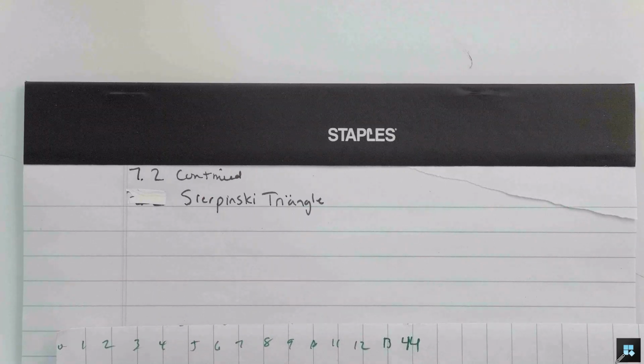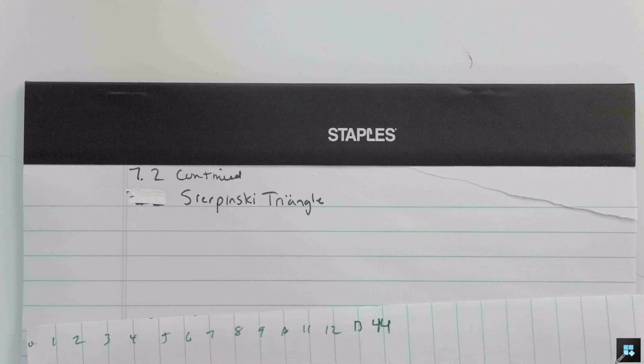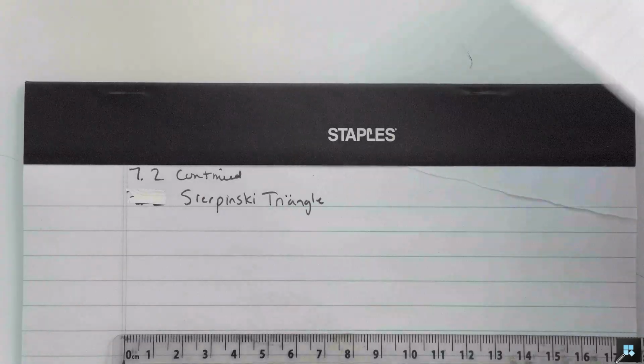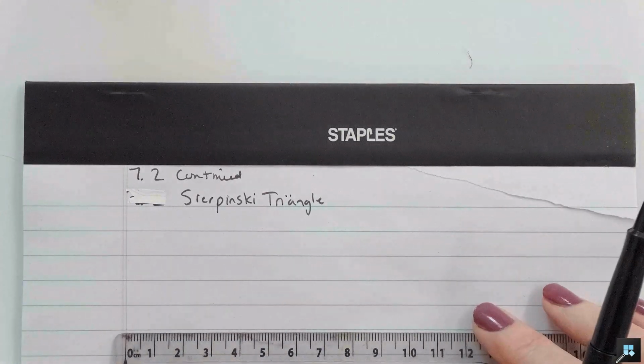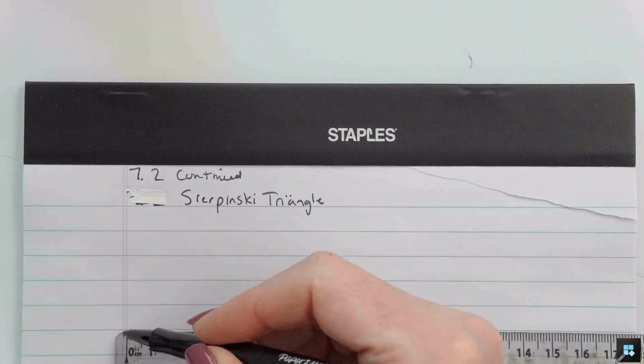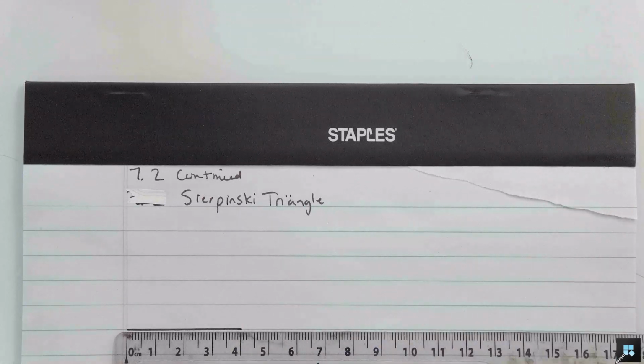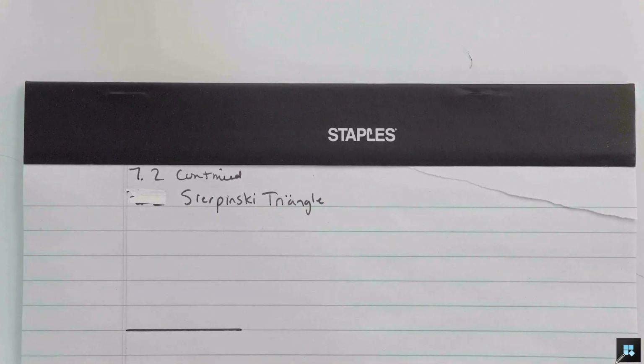So if you take a piece of paper that you label the lines from 0 to 14, okay? Homemade rulers. So I'm going to make a triangle 4 centimeters on a side. You could use 4 line lengths. If you have a compass, that's easier.